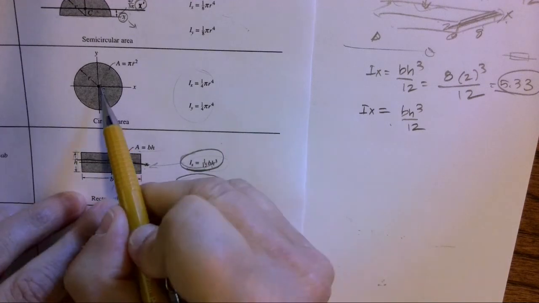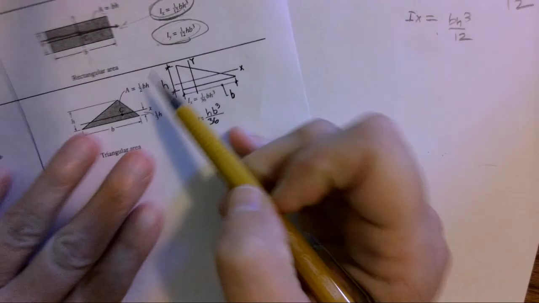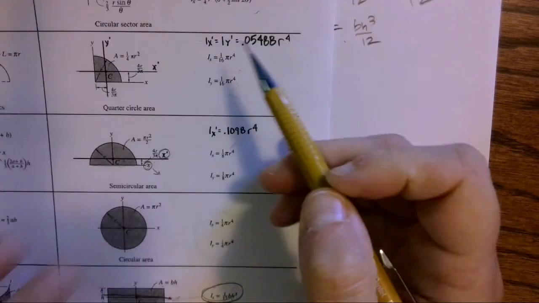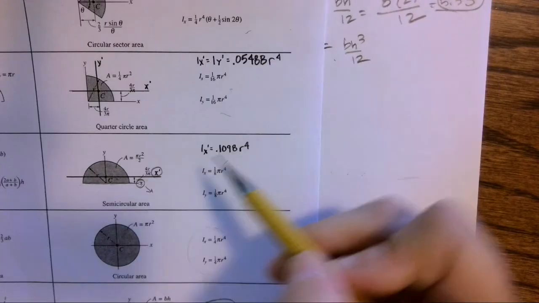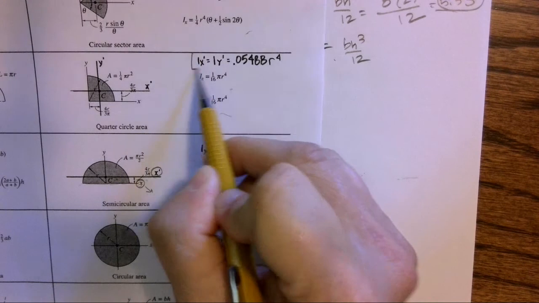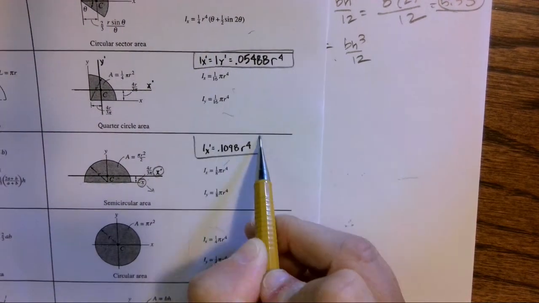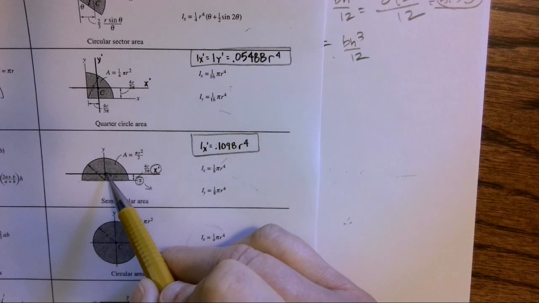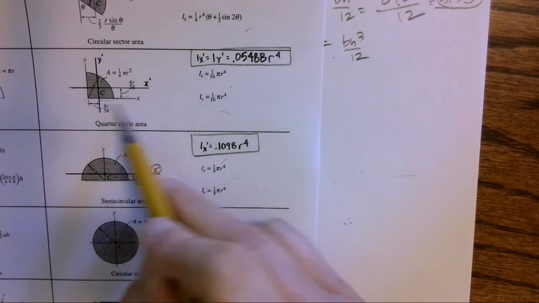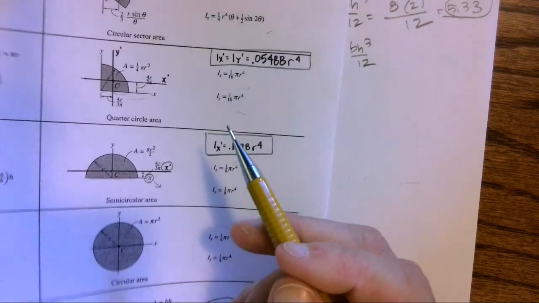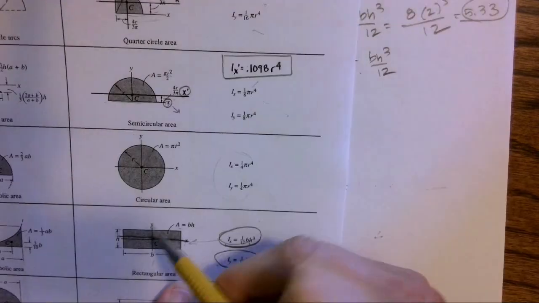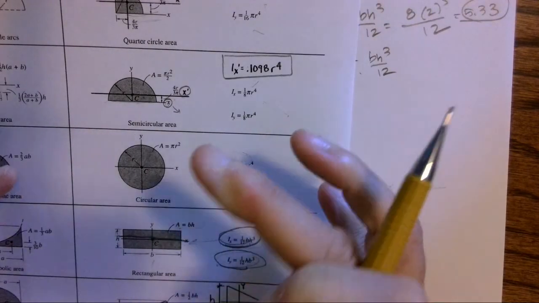For the circle, it's the same thing. For a triangle, again, it's the same thing. This is about the triangle's own centroid. When we look at the quarter circle and the semicircle, we've simplified this. This is what you're going to want to use, this x prime and y prime. It is about the centroidal axis, not about this global x or y, but the centroid, which we did last time. So the object is to get this centroid as far away from the centroid of the whole, and that's where we get that Ad squared term. So we've talked about this.